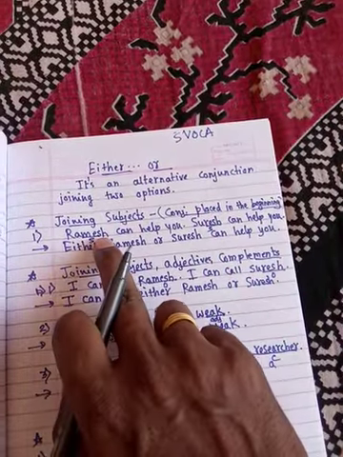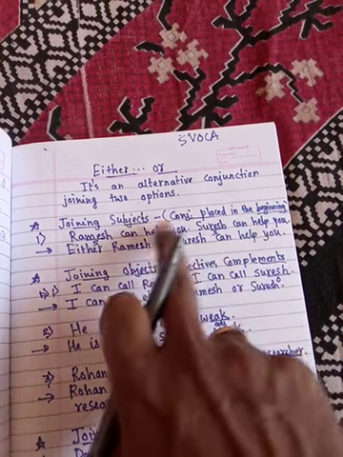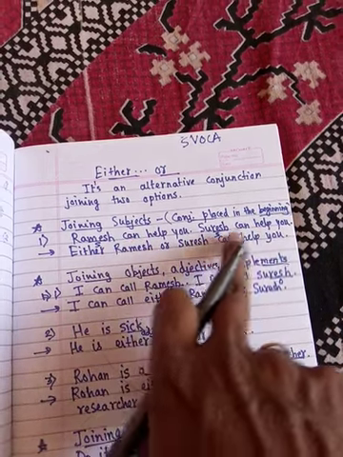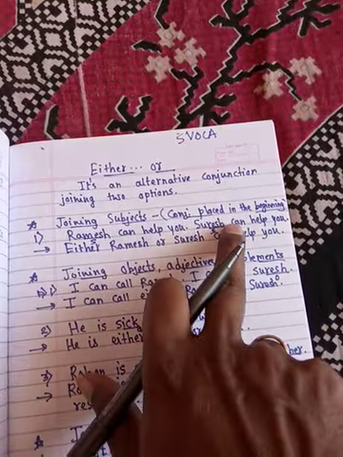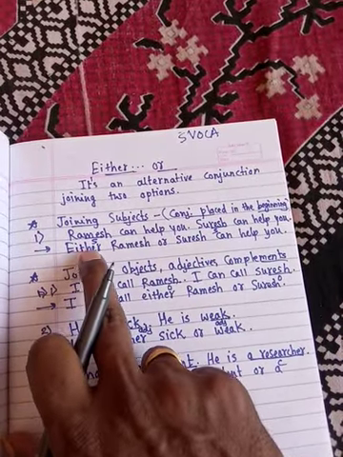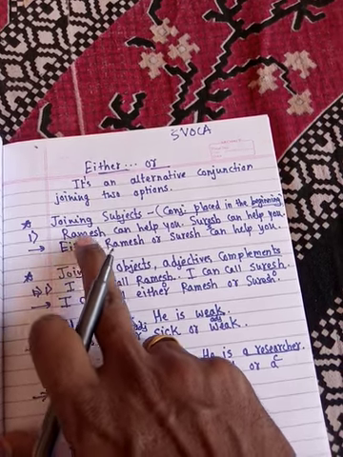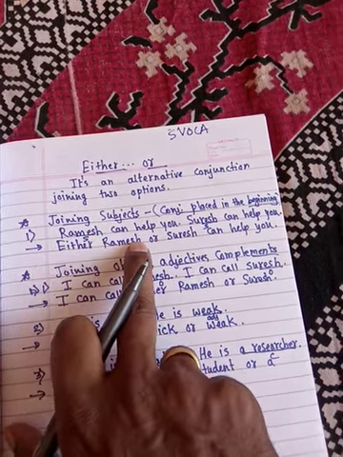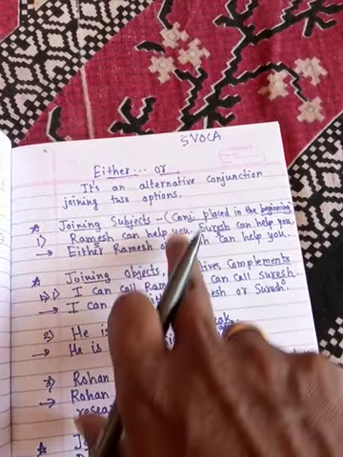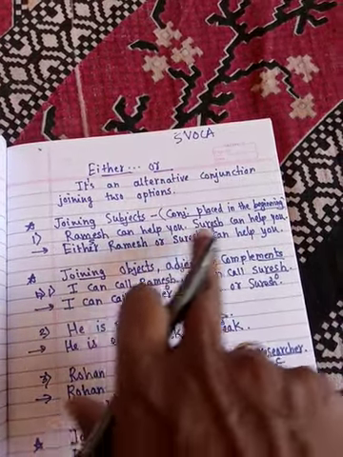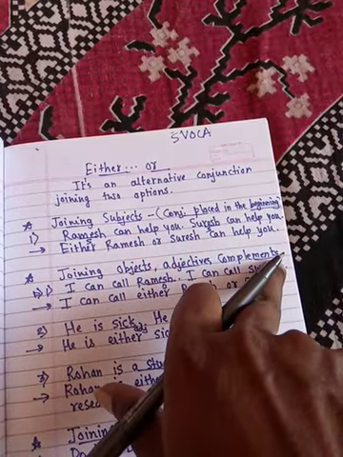Now see here, Ramesh can help you, Suresh can help you. The common part here is can help you, in the second sentence also can help you. So the different parts are subjects. As subjects are the different parts, this conjunction will come in the beginning. Either Ramesh, after either the first subject, then or, then the second subject. Either Ramesh or Suresh, and then the common part can help you.